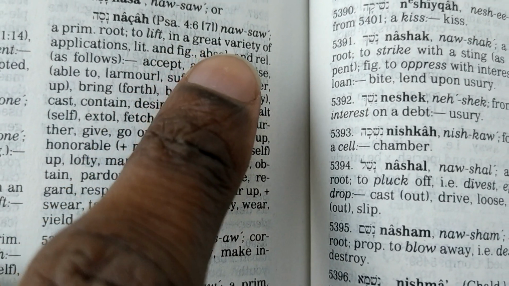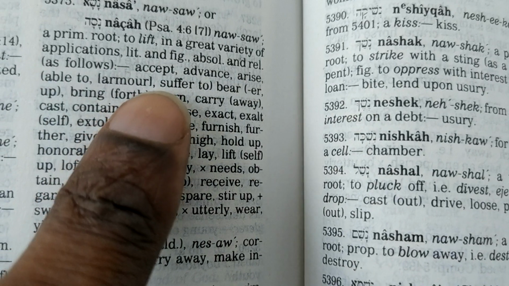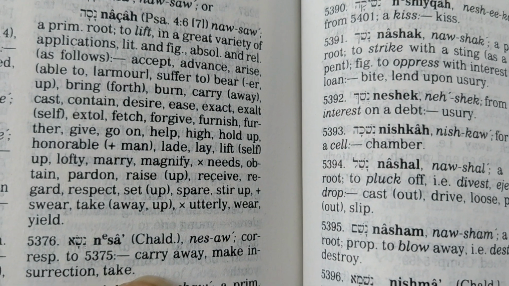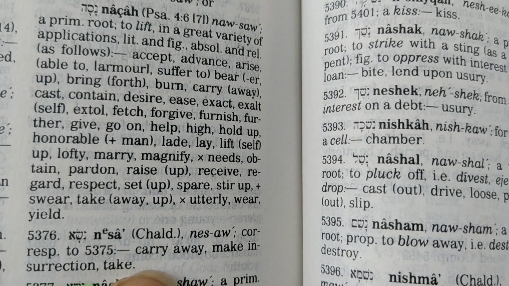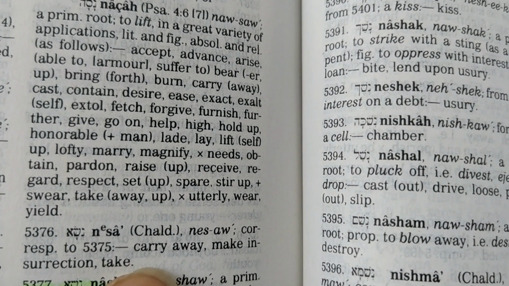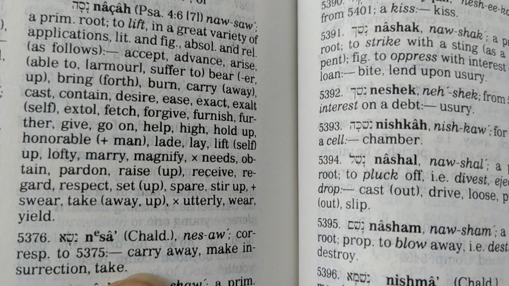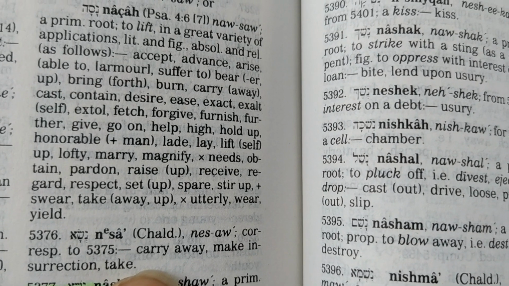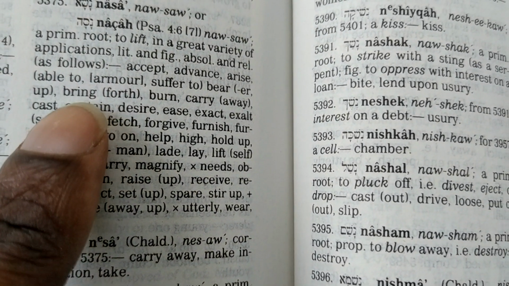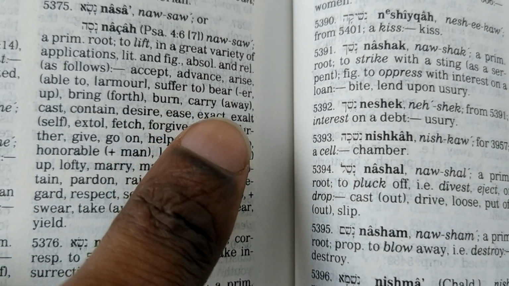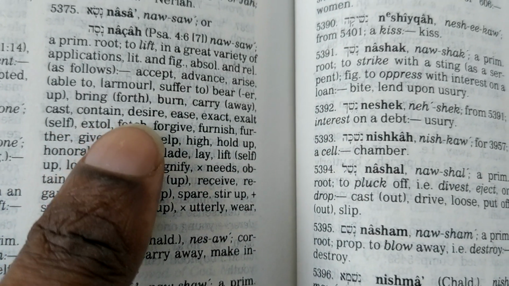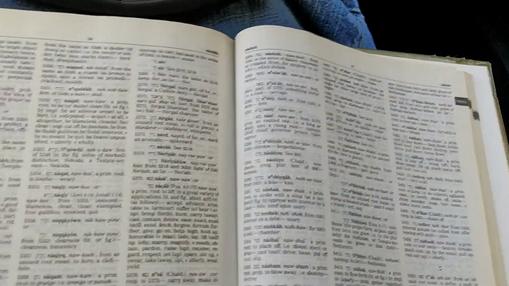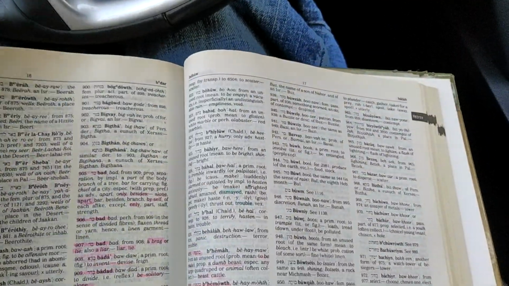It can mean accept, advance, arise, suffer, bearer. Let me make sure I'm reading this right. Able to, armor, suffer to, bearer. Okay, just making sure. Bear up, bring forth, burn, carry away, cast, contain, and all that. You can read all that. And that's how you do it for every word and definition that you want to look at.